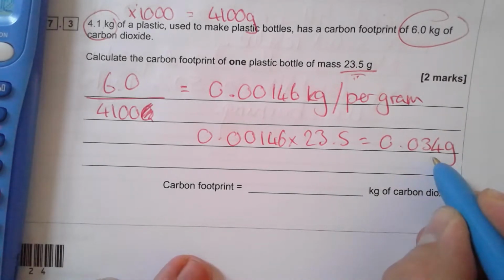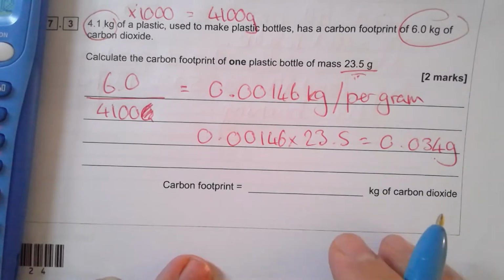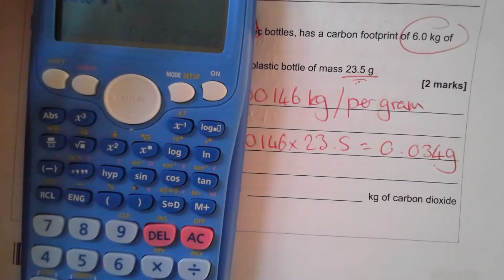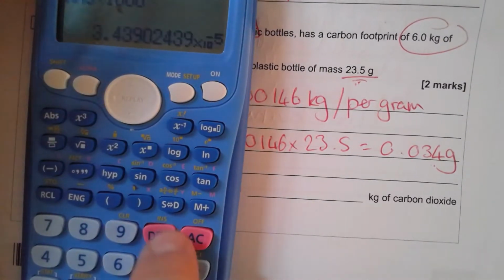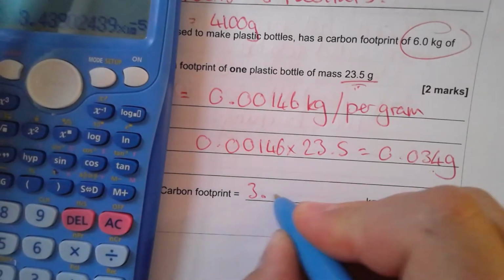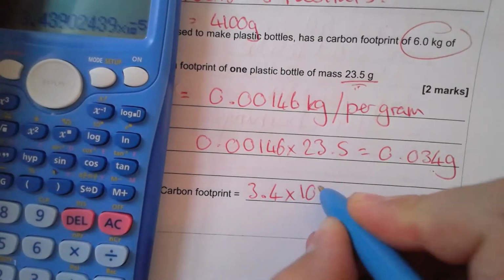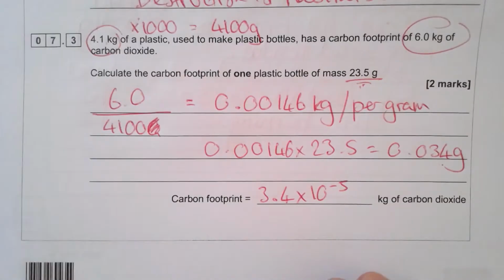I'll need to convert that, so I need to multiply by 1,000 to give me 3.4 times 10 to the minus 5 kilograms of carbon dioxide.